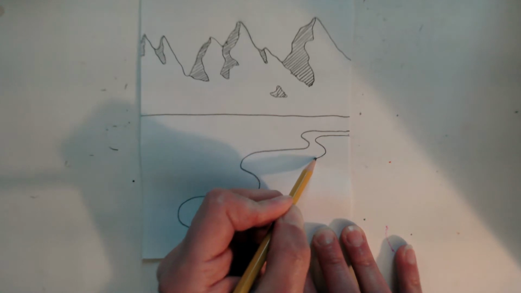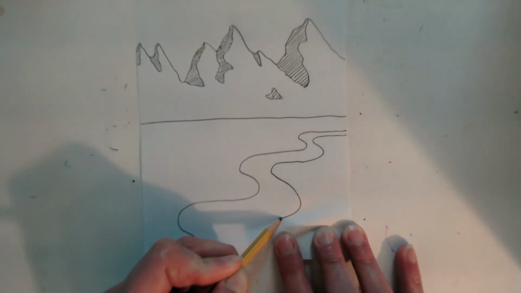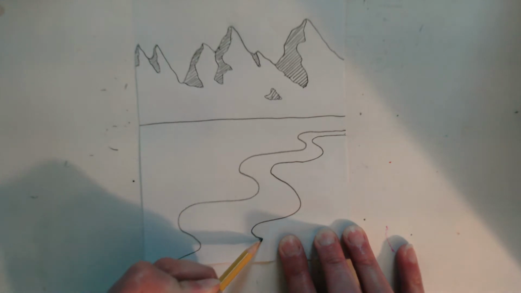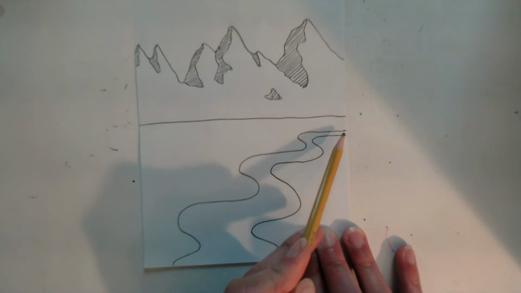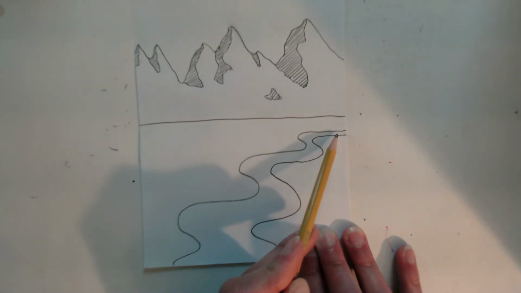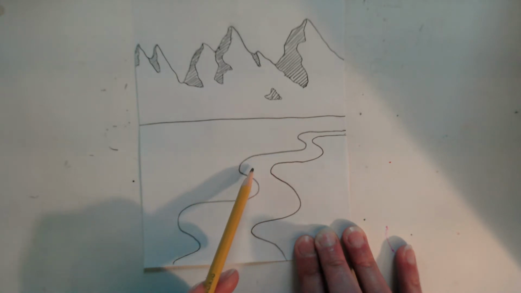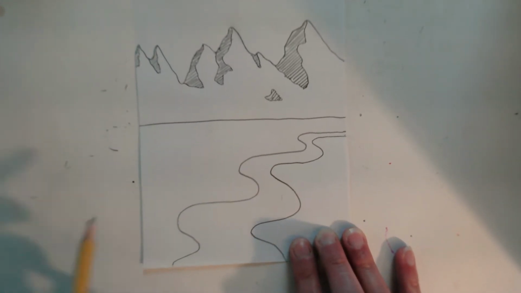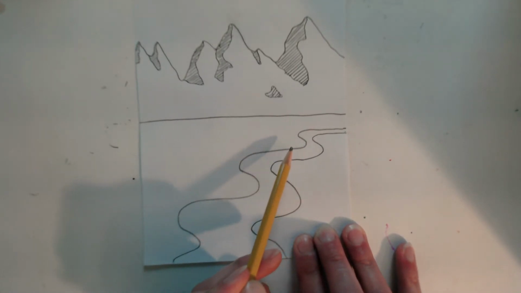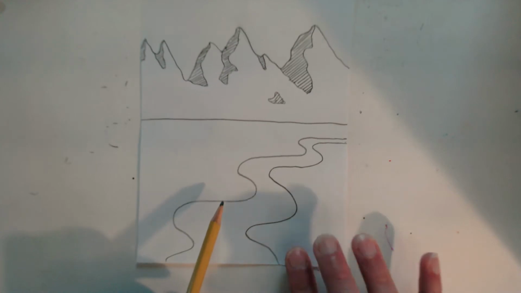And then as they start to get closer to the bottom of the paper, they're going to get wider and farther apart from each other. So by having these lines closer together, it's creating the illusion that they are farther away. And as it gets closer and closer, it's going to also become larger. Now, your river does not have to be this perfectly smooth and straight. You can make yours a little bit more jagged.